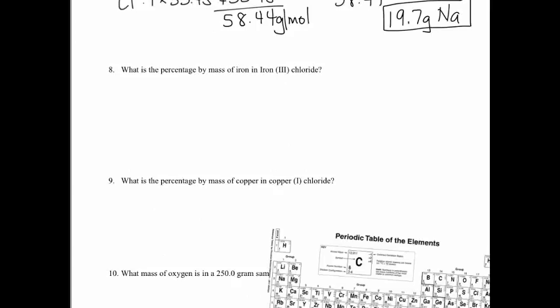Next one, what's the percentage by mass of iron in iron(III) chloride? Very nicely, they told us the oxidation number of iron. Chlorine's always -1 if it's the last part of the compound. Those don't cancel out, so we must have 3 chlorine atoms in a molecule or in a sample of iron chloride. So to figure this one out, again, I need to figure out my GFM.